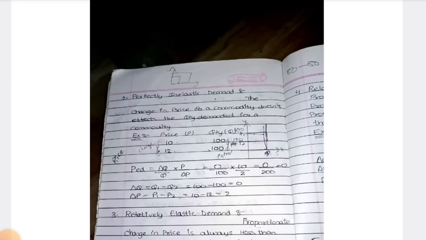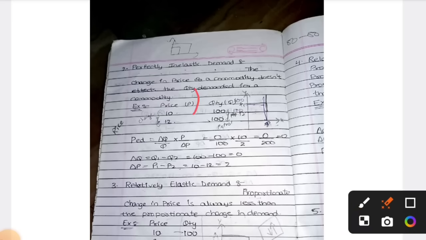If you increase or decrease your price, the demand for that product is the same. See, the price is increased from 10 to 12 here, but the quantity is 100 only. 100 customers were purchasing previously, and now also 100 customers. That is called perfectly inelastic demand.